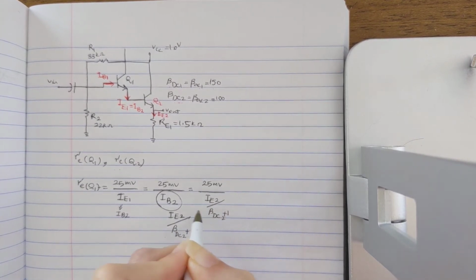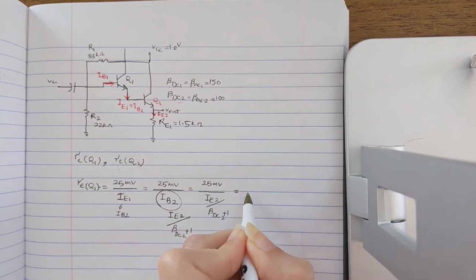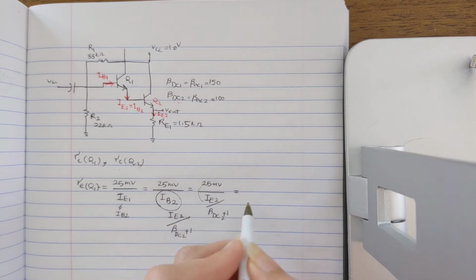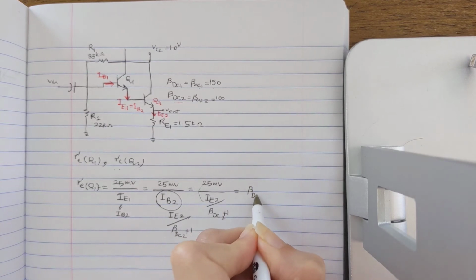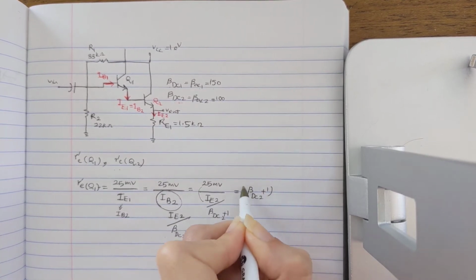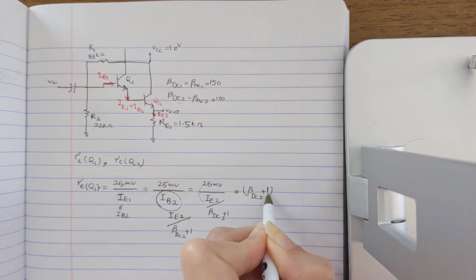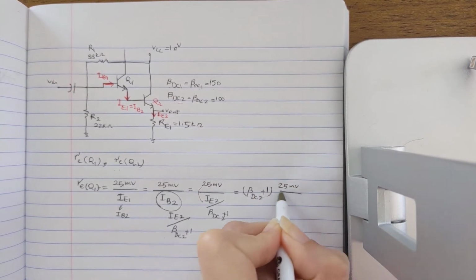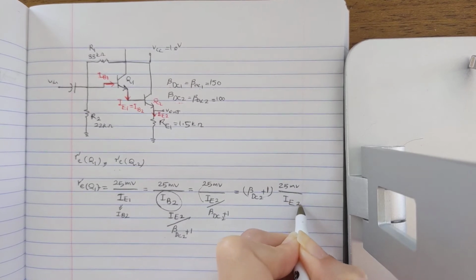Now if you divide by this and bring it to the top, it becomes beta DC2, 25 millivolt over IE2.